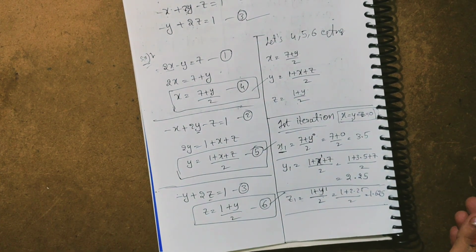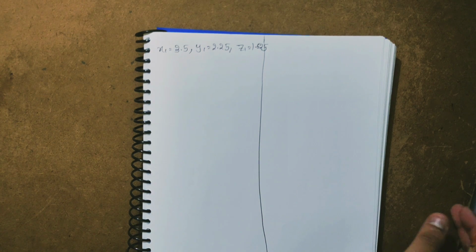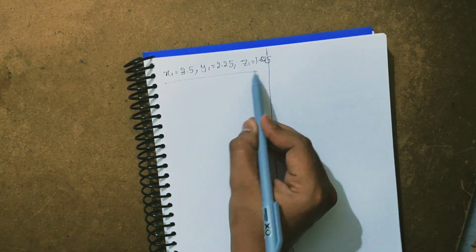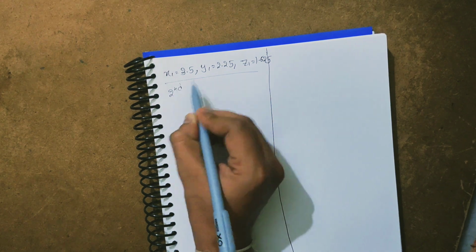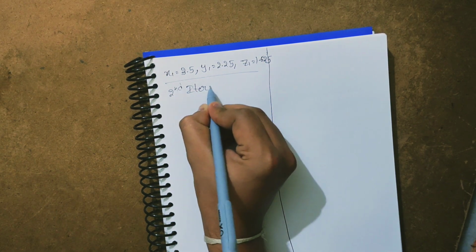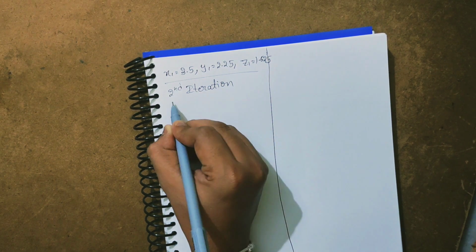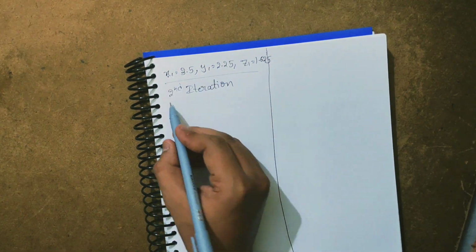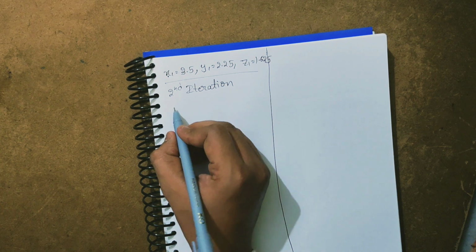Let's find the second iteration. Previously we found the x1, y1, z1 values. So we should take these values to find the second iteration. We shouldn't use the initial values, but we should use the x1, y1, z1 values. Let's see the x formula we have.